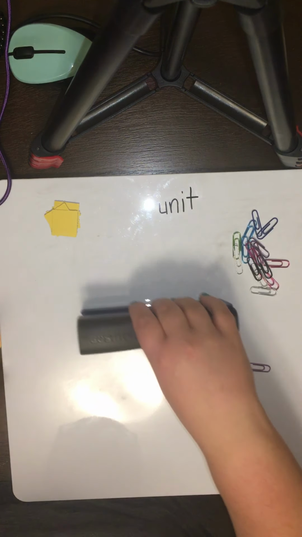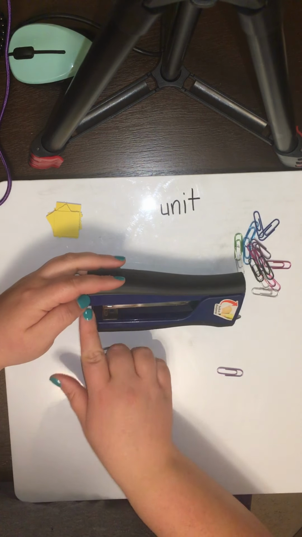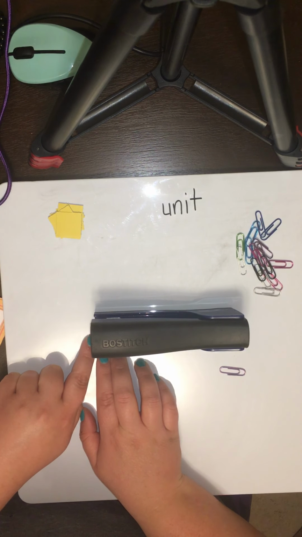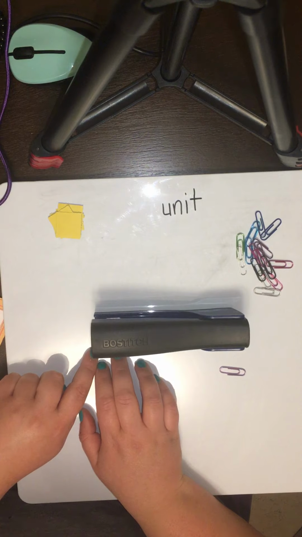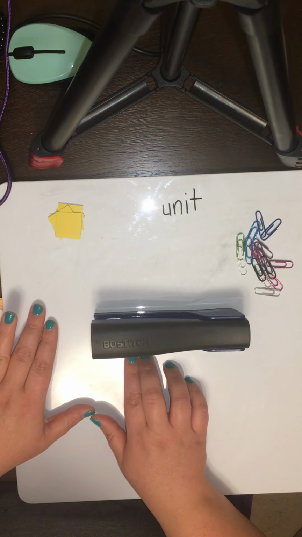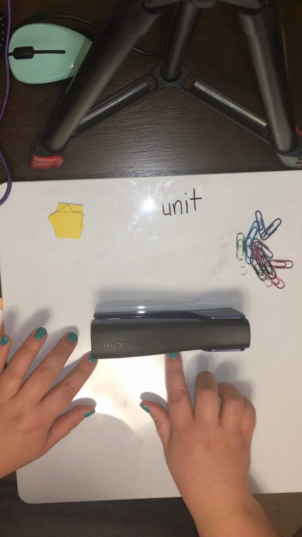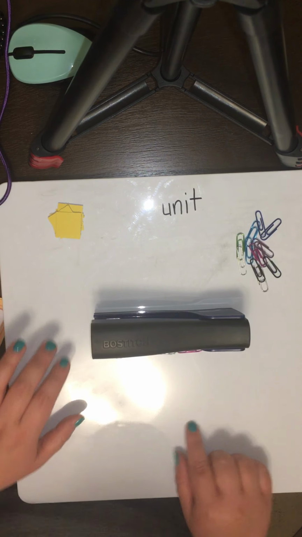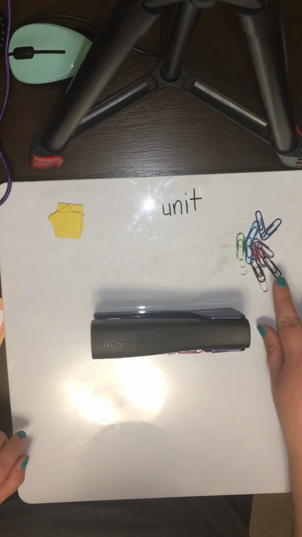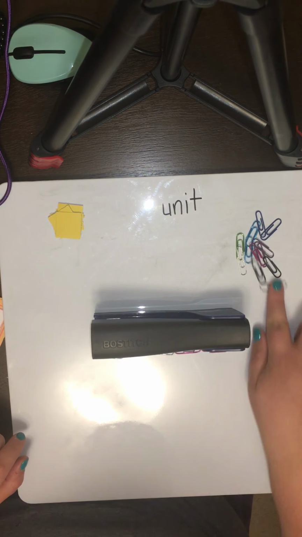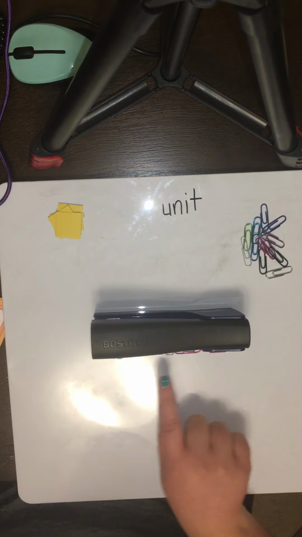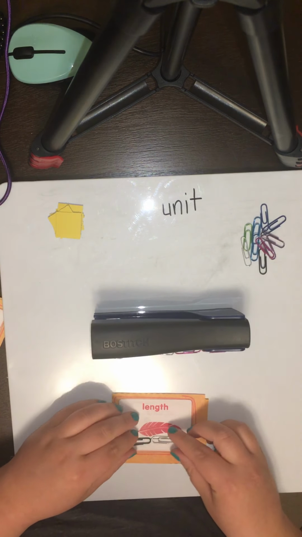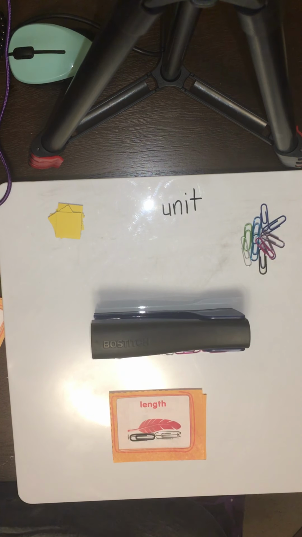Let's see how long our stapler is. So this one, there's no line here for me, so I'm just going to match it up the best I can. So the stapler starts about here, so I'm going to start my first paper clip here. 1, 2, 3, 4, 5. And there's a little bit left over, but it's okay because we can't fit another. If we put another paper clip on there, it would be too long. All right, so we have 5 paper clips long for the stapler and 2 paper clips long for the feather. Which one is longer?